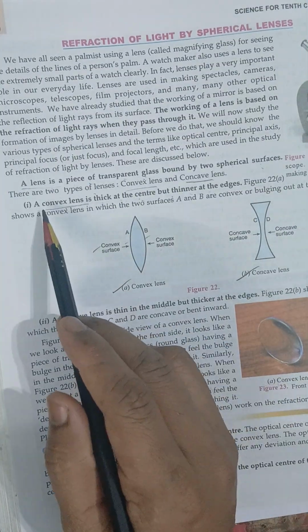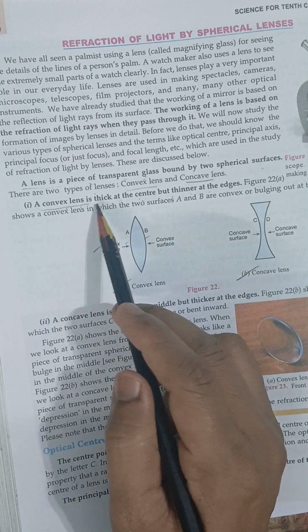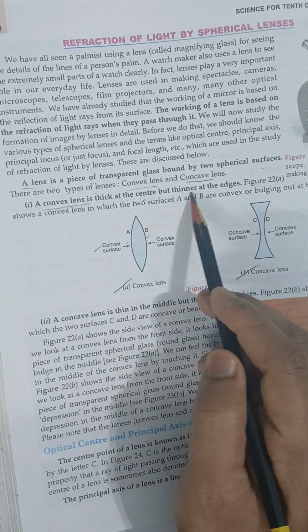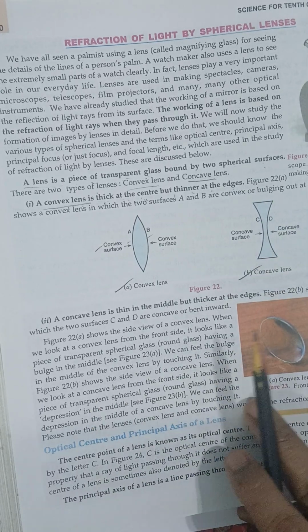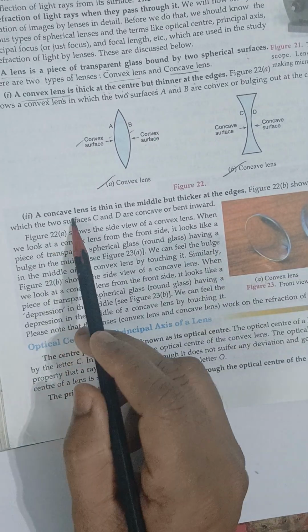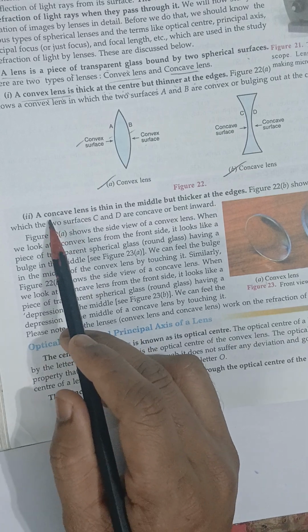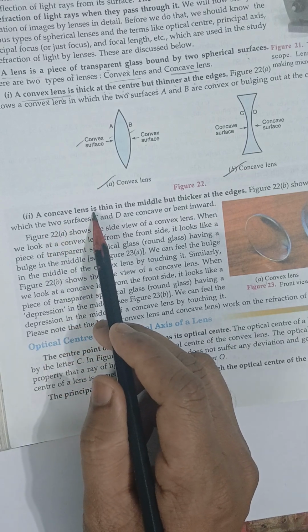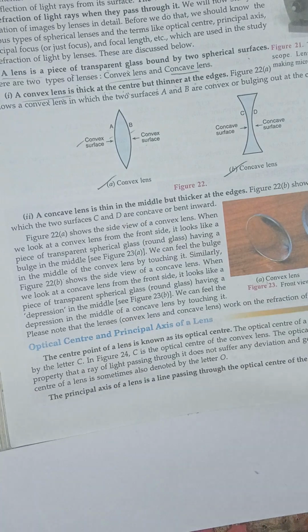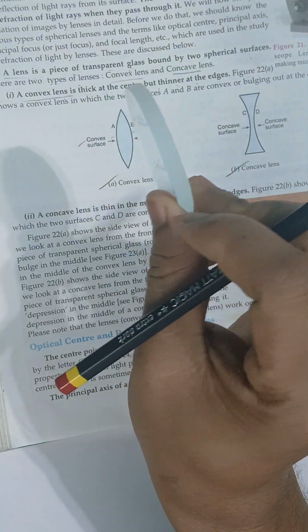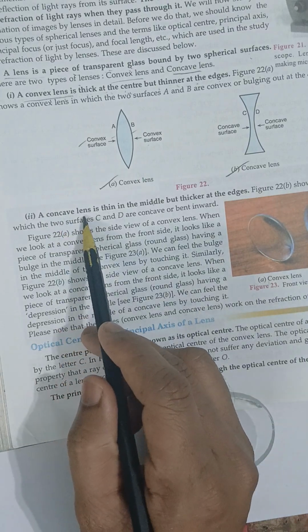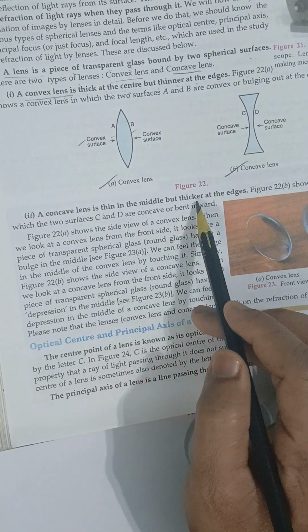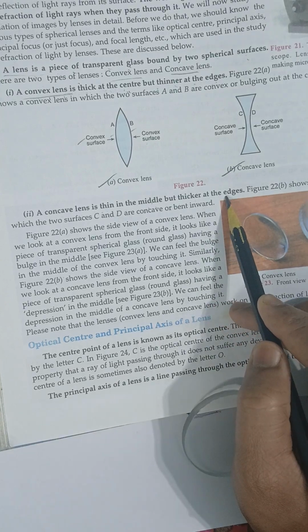So that's why it is written, a convex lens is thick at the center but thinner at the edges. So we know, and in case of concave, what is written? See, in case of a concave lens, a concave lens is thin at the middle. Concave lens, this one, thin at the middle and thick at the edges. So here it is written, a concave lens is thin at the middle but thicker at the edges. Done. So what is a lens?